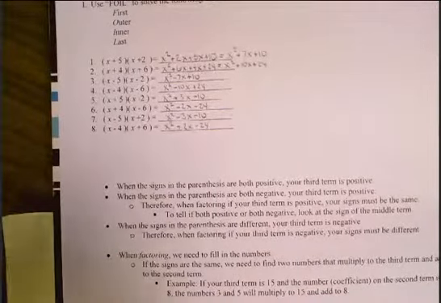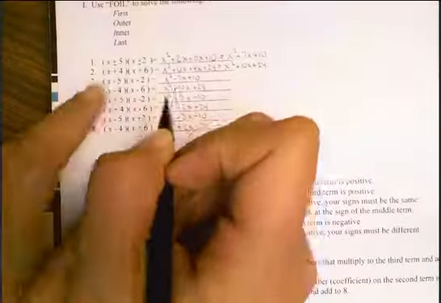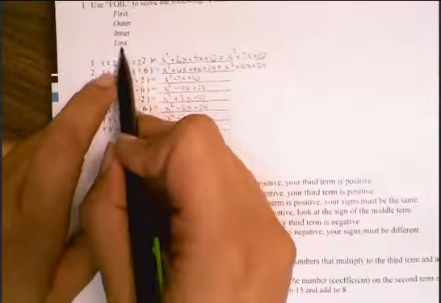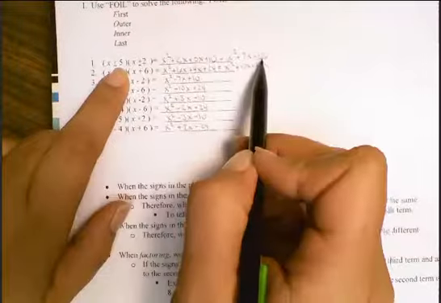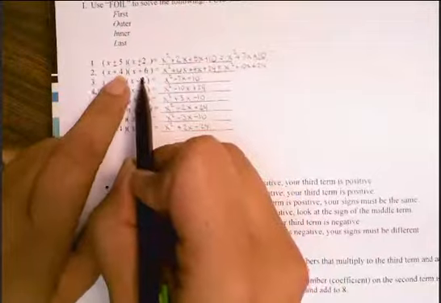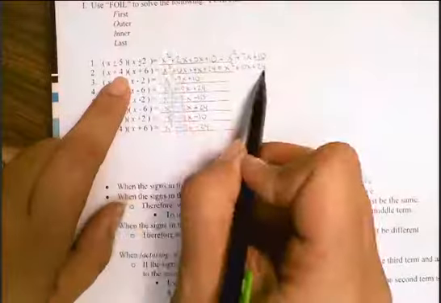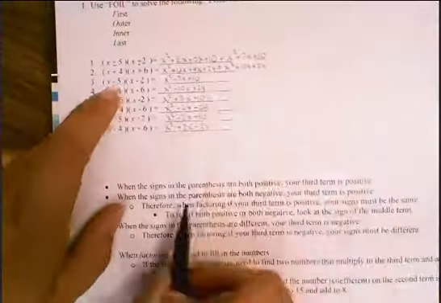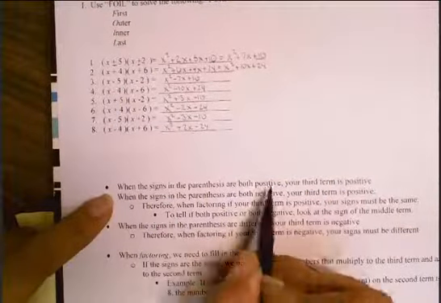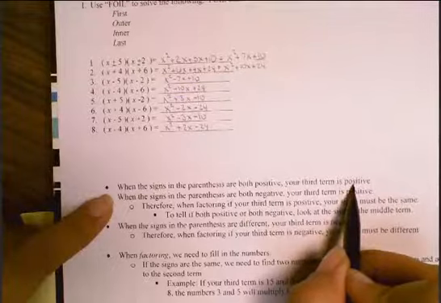So some key things I want you to look at is notice that when in the parentheses we have the signs that are both positive, our third term is going to be positive, which makes sense because the last term was positive 5 times positive 2. That'll always result in a positive number. Here, positive 4 times positive 6 is positive 24. So that's the first bullet point. When the signs in the parentheses are both positive, your third term is positive.